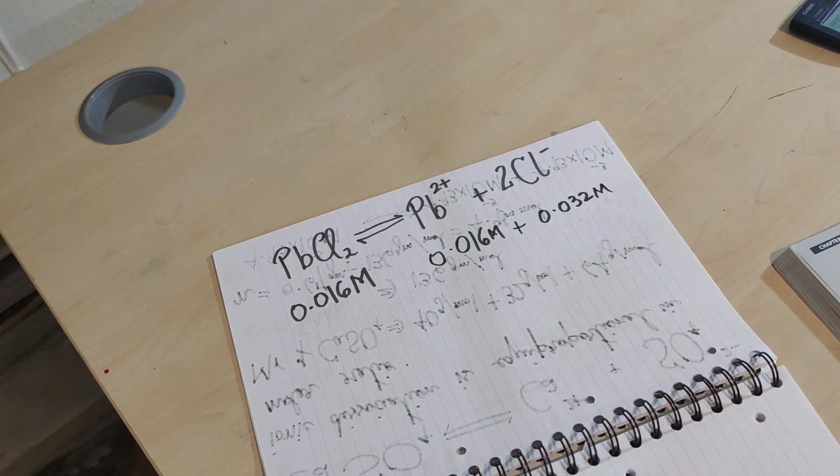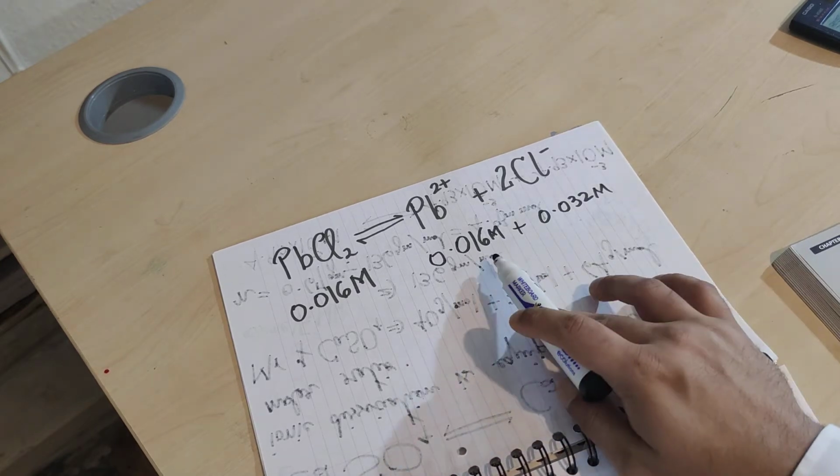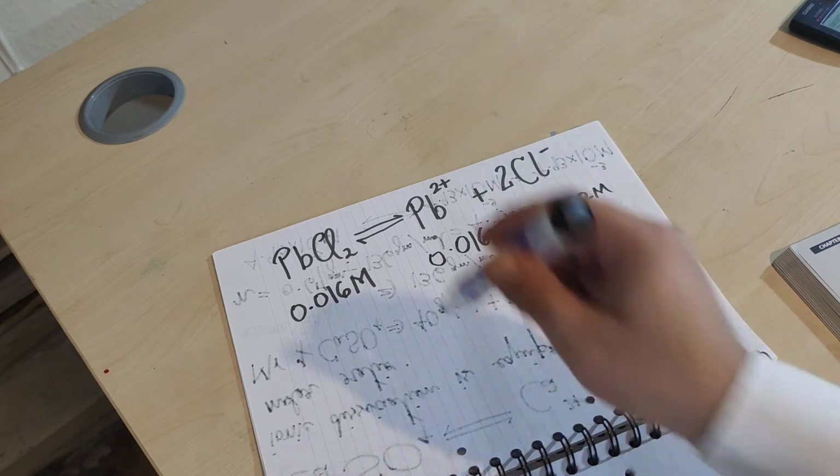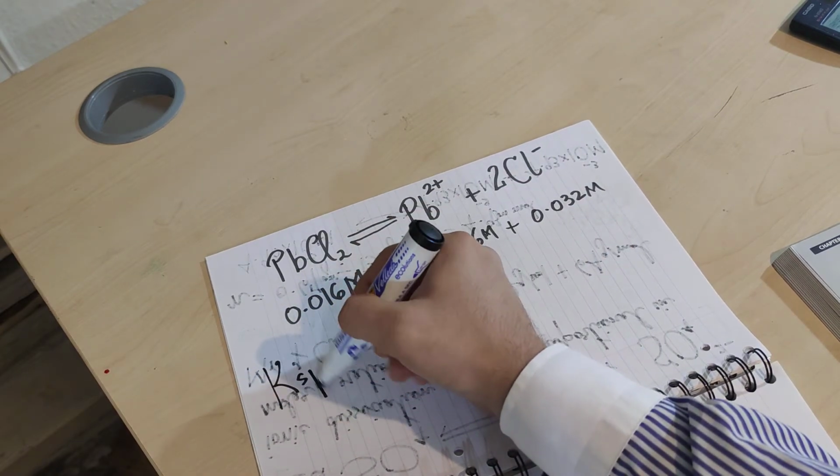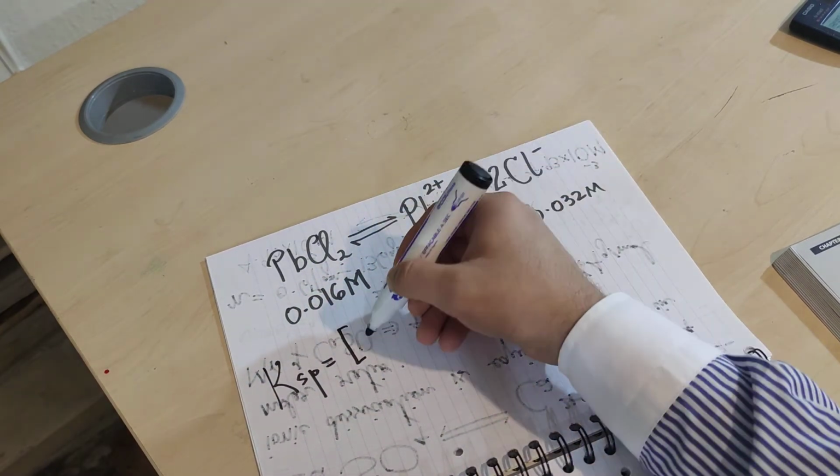There we go. Now the equation becomes singular versus cubed, so the solubility product would be.